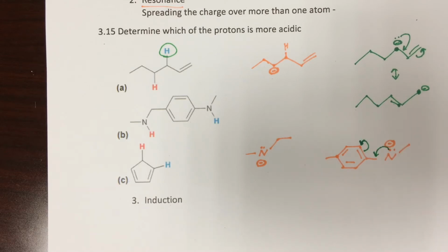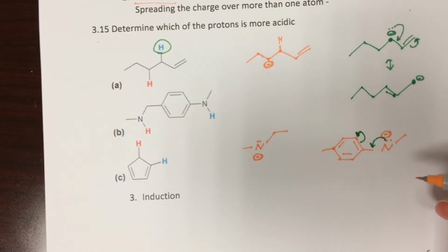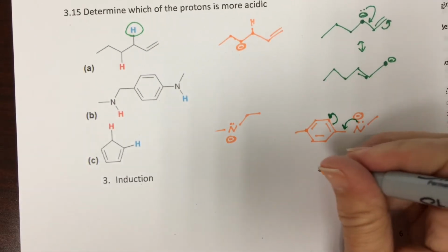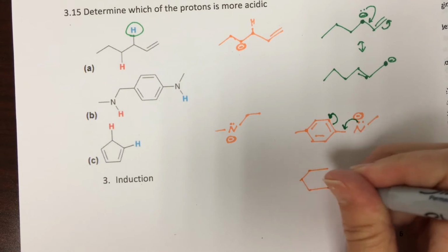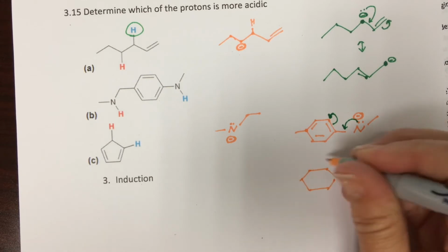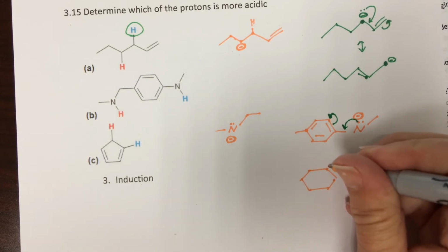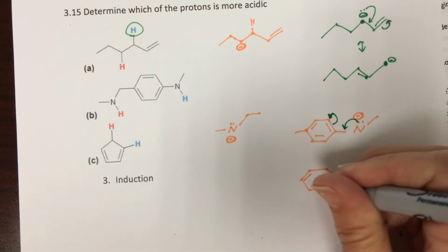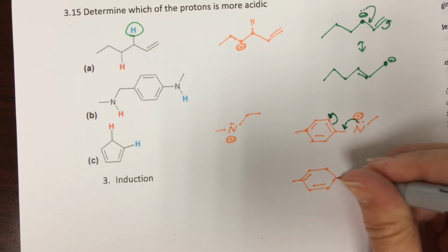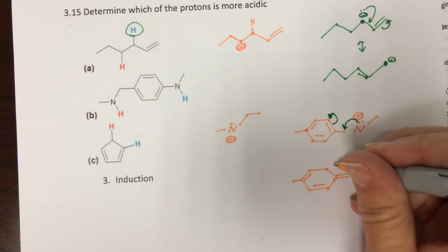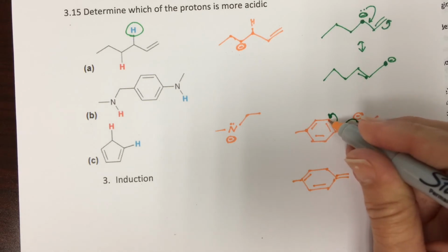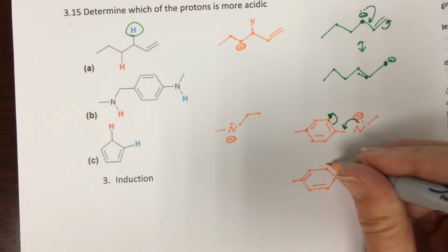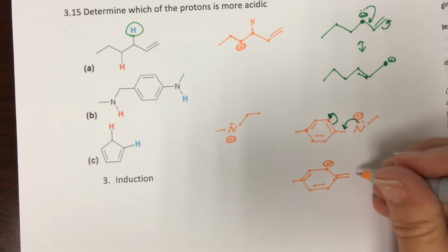So we end up with, you can see this, I'm only drawing part of it. Okay, so the negative charge is there. We didn't do anything to those bonds, so they stay there. This is a double bond. These electrons went to that carbon, so it has to have a negative charge.